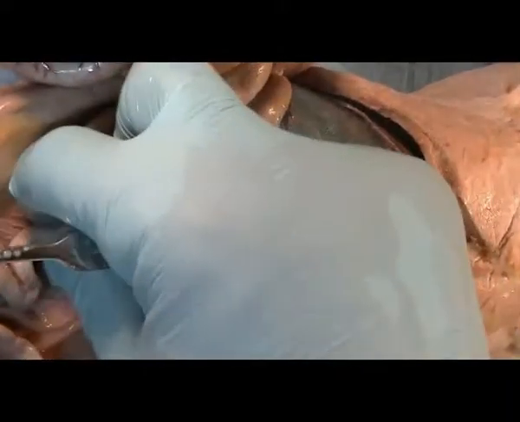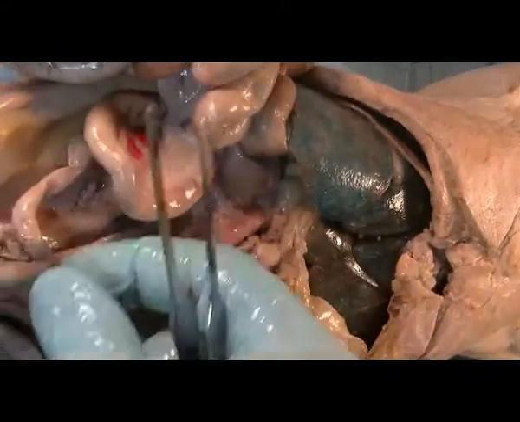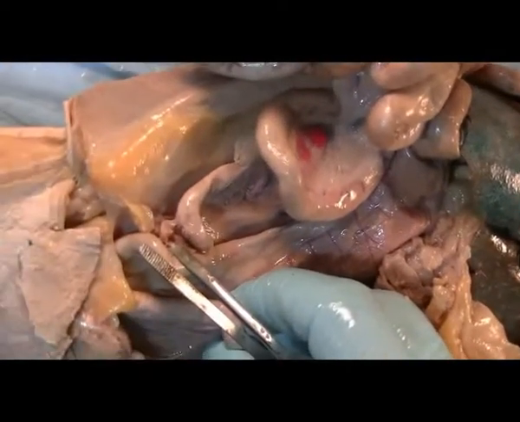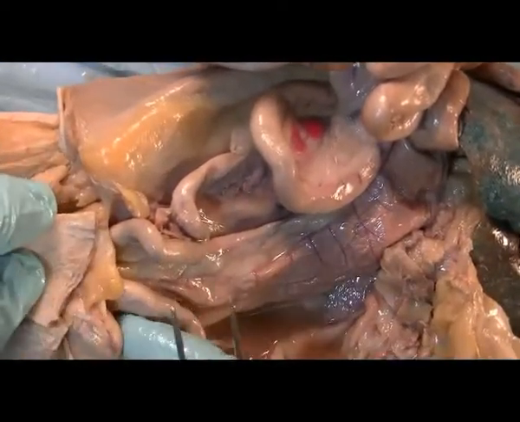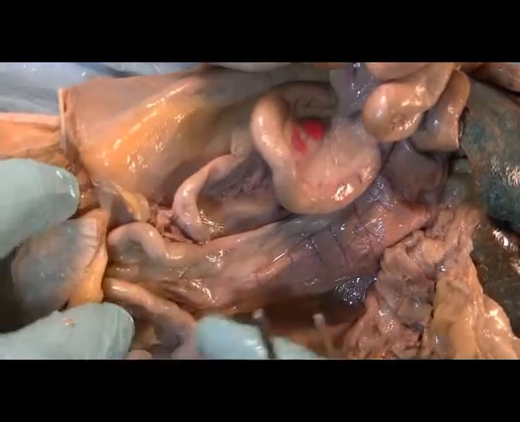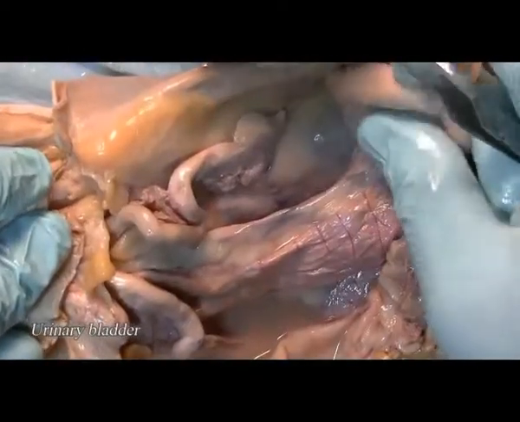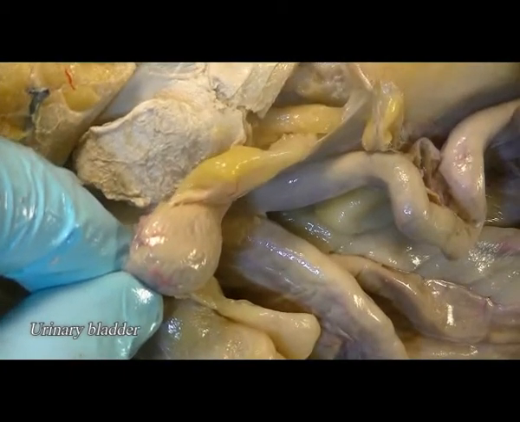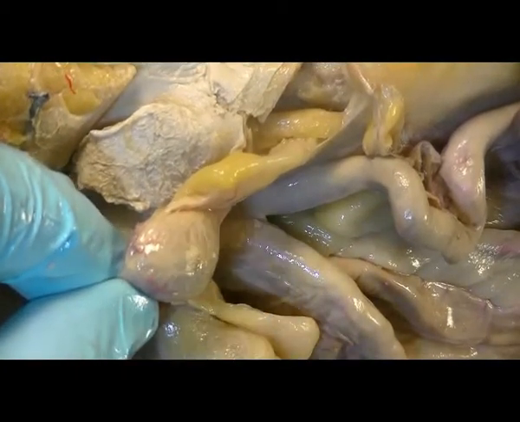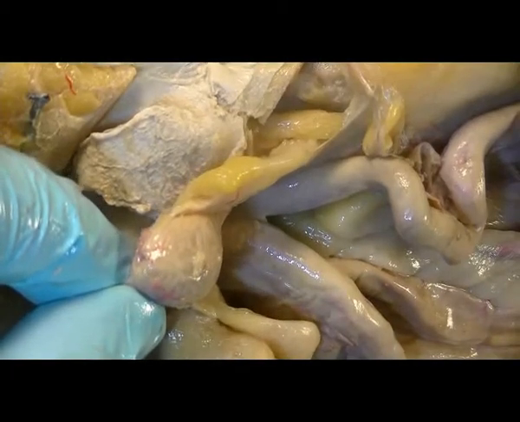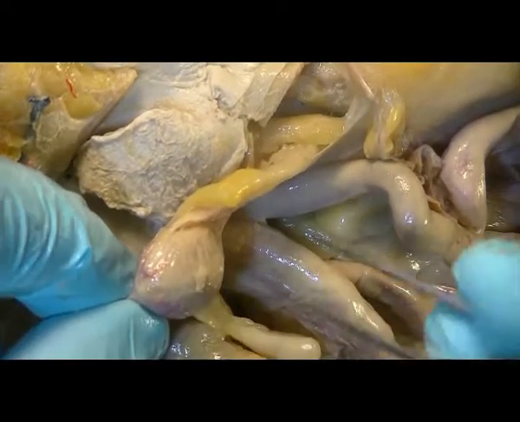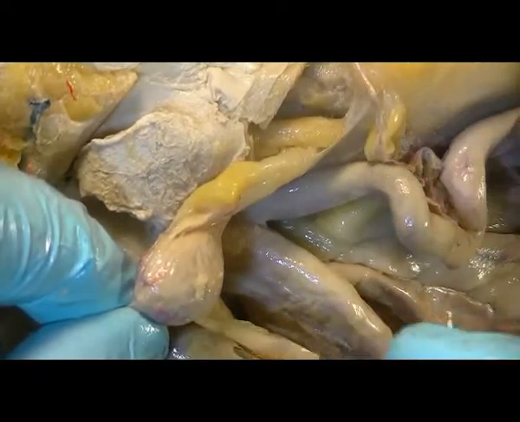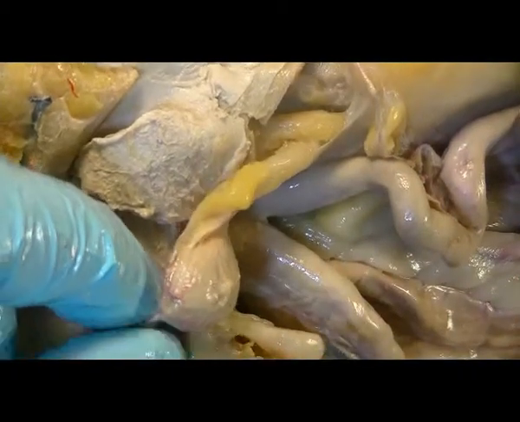This cat is a female because you can see the uterine horn, which is this structure here. Let me just move the camera a little bit. There. And here's the urinary bladder down here. My finger's on it. Okay, here is the urinary bladder, and it's anchored by these two lateral structures called the lateral ligament of the urinary bladder.